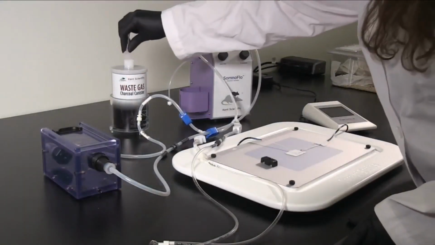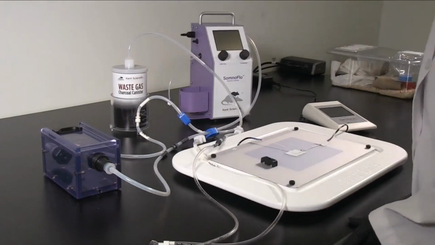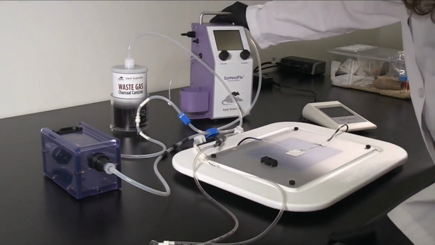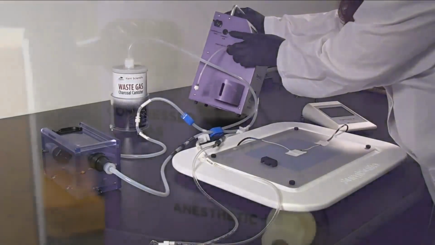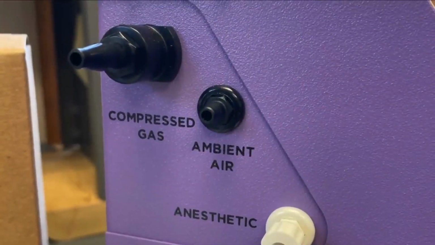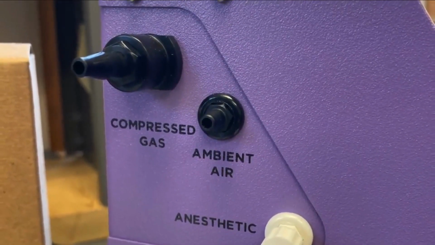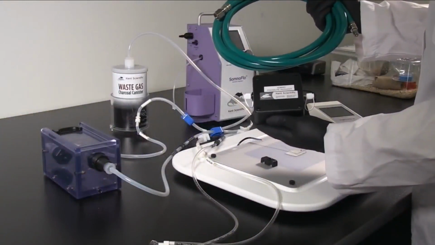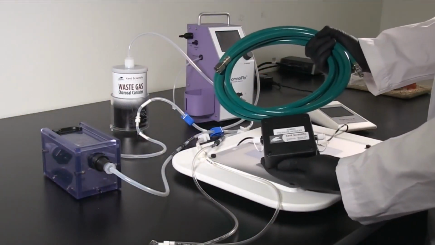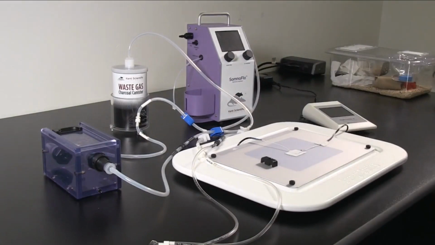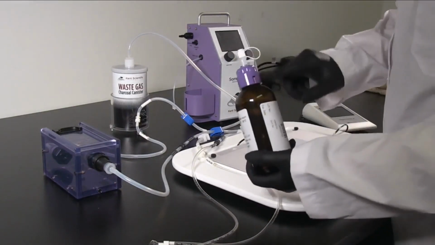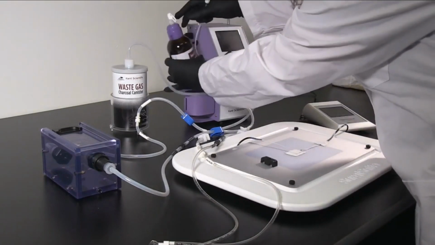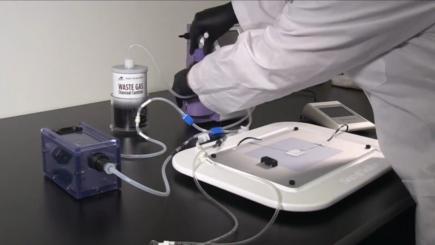Attach the charcoal canister using the charcoal canister tubing. The SomnoFlow can deliver anesthesia without the need for compressed gas. If you're using ambient air from the system's internal pump, leave the air inlet open. If you wish to use a compressed gas source, use the compressed gas assembly to connect a pressure-regulated gas source to the SomnoFlow's compressed gas port. The inlet pressure should not exceed 15 psi. Connect the included bottle top adapter to a bottle of anesthetic. Connect the delivery tubing to the bottle top adapter and place the anesthetic bottle into the holder.